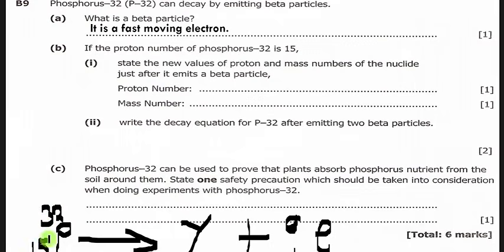So now, if it changes into a proton, meaning if you have 15 protons on this guy, it will be 16.